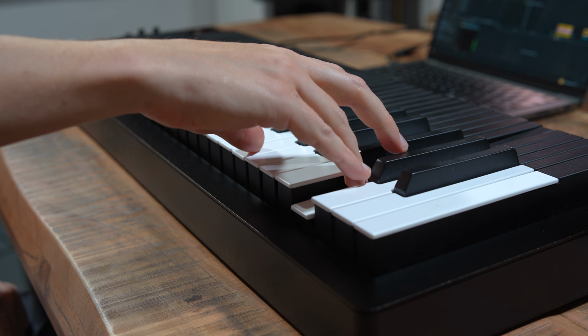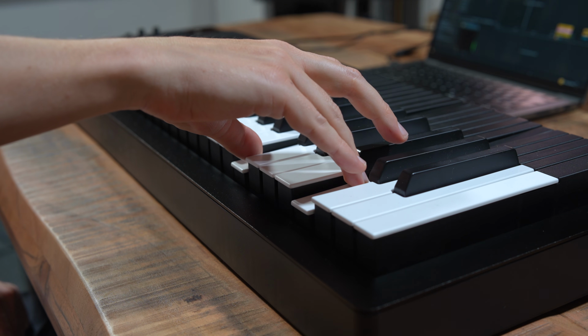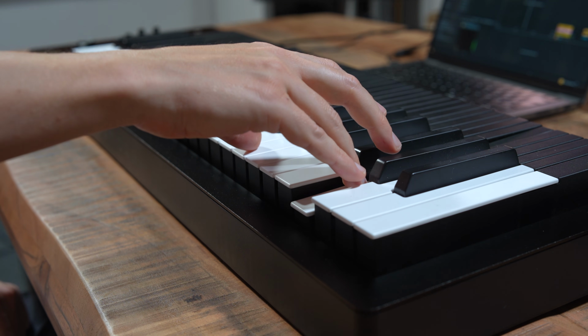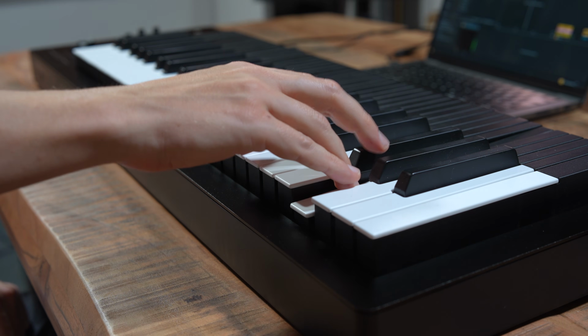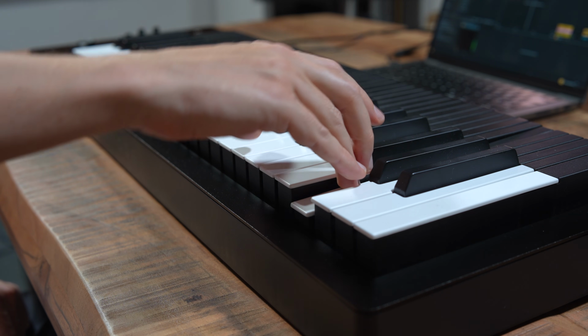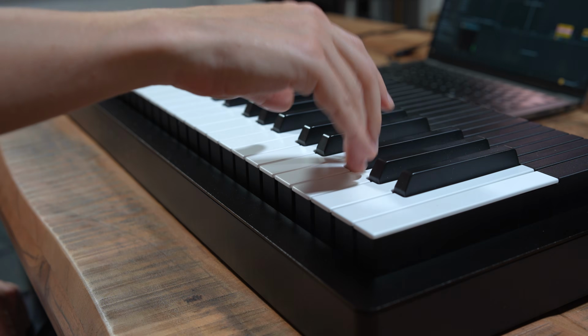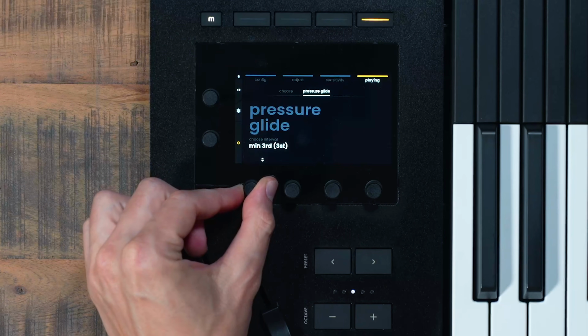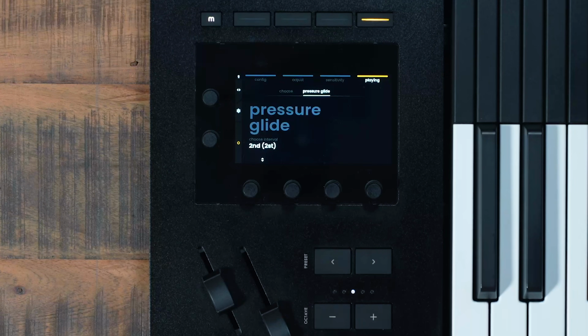Cool thing is that instead of setting a fixed portamento time that defines how slowly or quickly the pitch will glide, you can dynamically go back and forth between those two pitches by distributing pressure between them in a kind of seesaw movement. This works very intuitively for small glides of only 1 or 2 semitones.